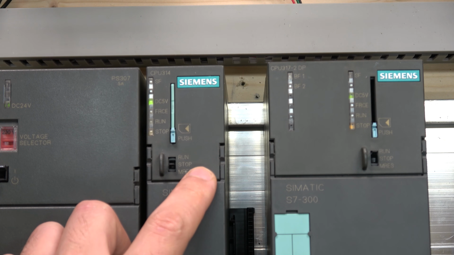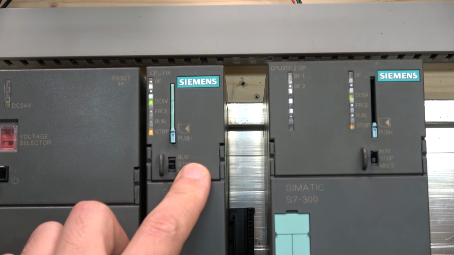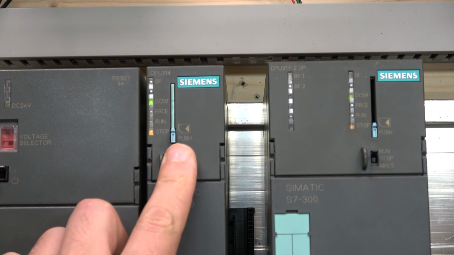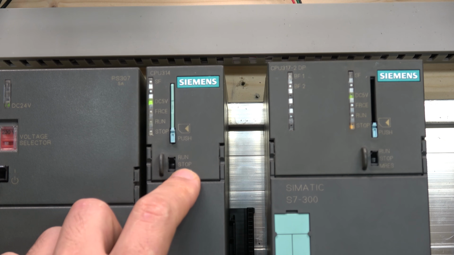So basically the stop will be flashing. It is now wiping, deleting everything that was on there, and once it's completed, as you can see, the stop has stopped flashing and your system has been deleted. Everything that was on there was wiped off. The CPU was reset back to factory settings and the memory is empty. If you put it in run mode, it should allow you to go into run mode. So the CPU is fully reset.